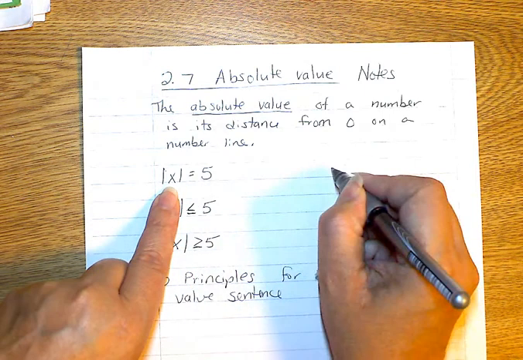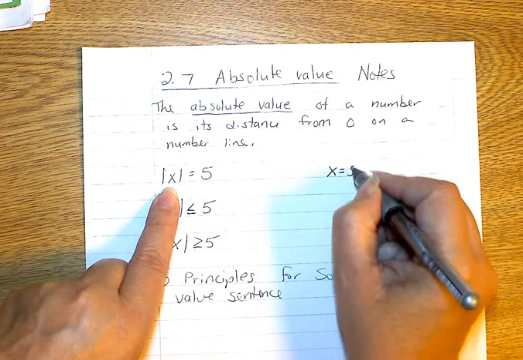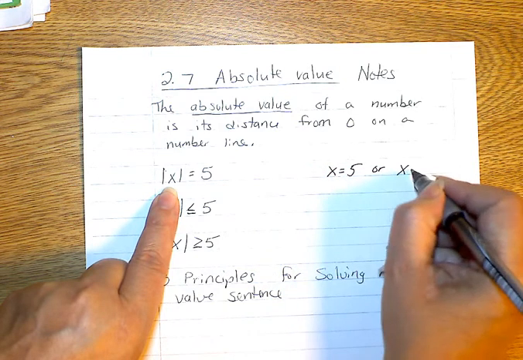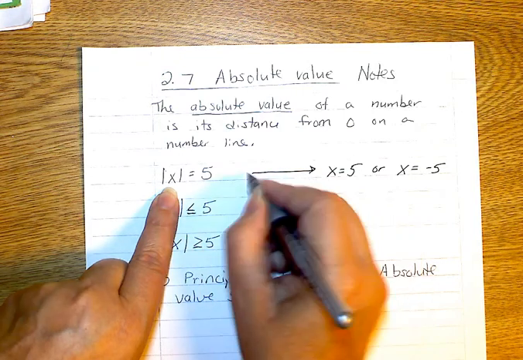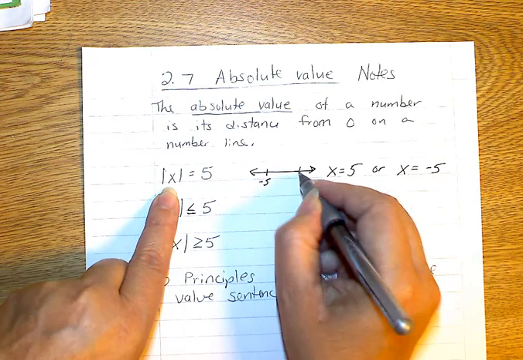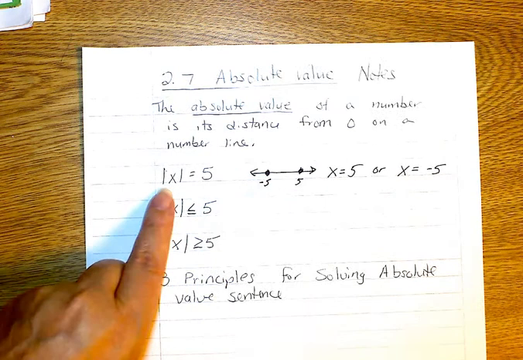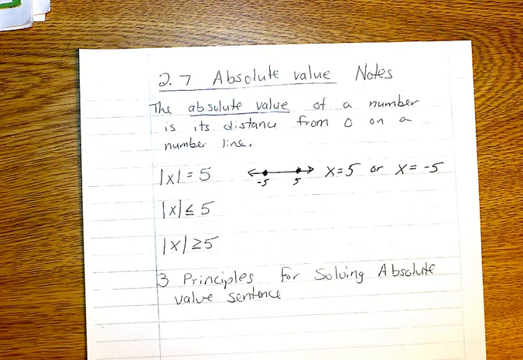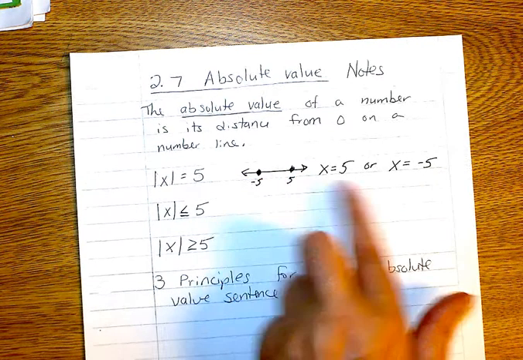So you know that it could be x is equal to 5, or it could be x is equal to a negative 5. So on your number line, just so you can, this will help you, that means that at 5 we have a dot, and at negative 5 we have a dot. Alright, so remember the reason why it's or is because these aren't in common, so that is or.